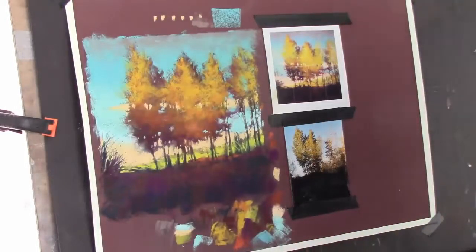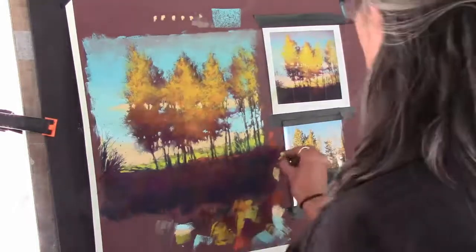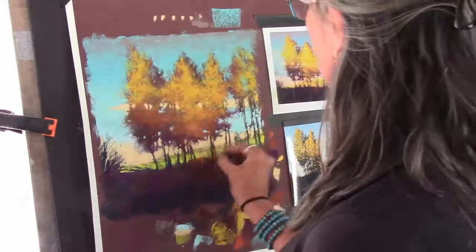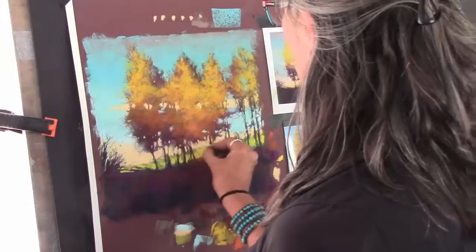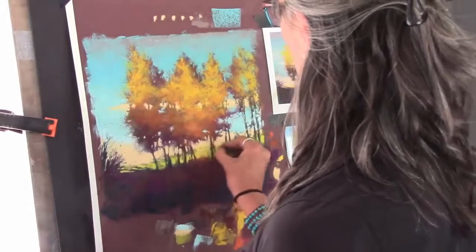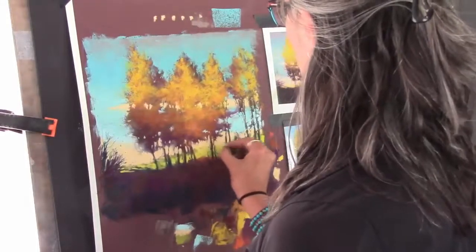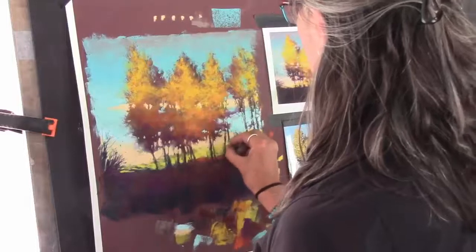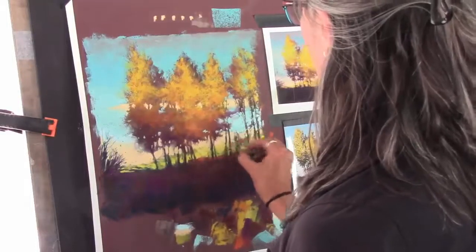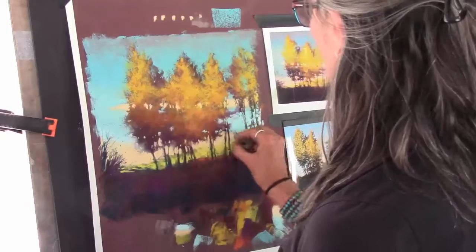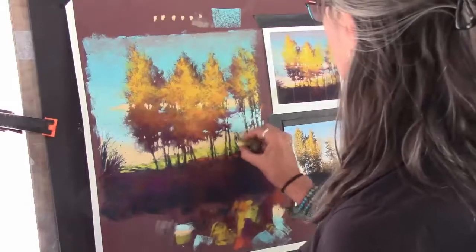Couple last things. I'm still not quite happy with the value of this distant guy. So I'm going to lighten it up even more right at the top, so it also has a slight gradation.